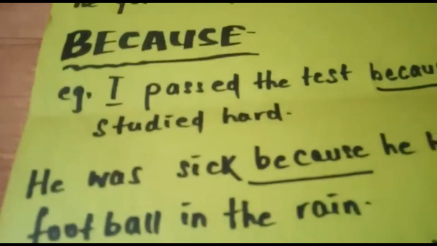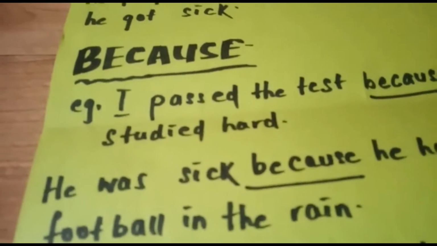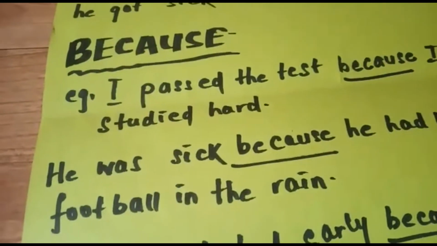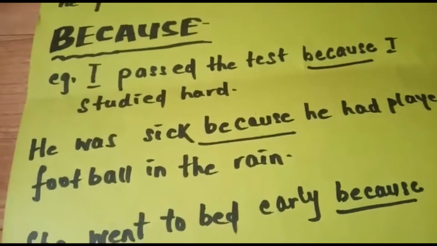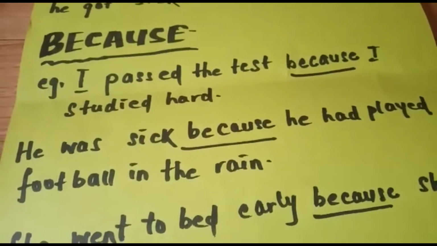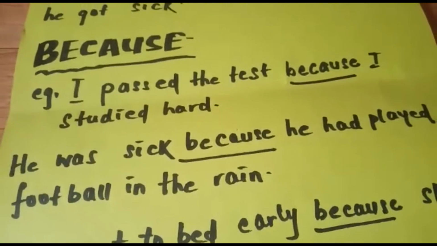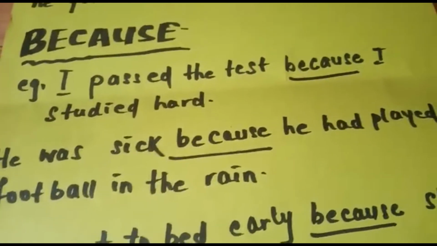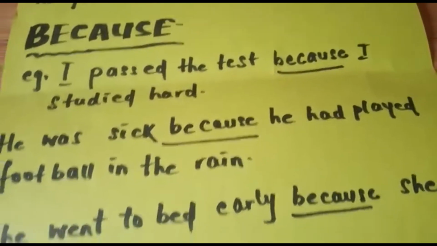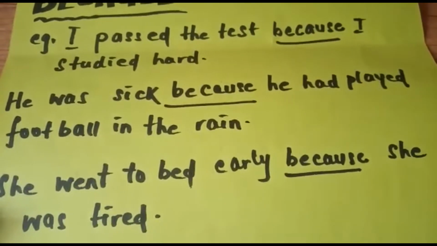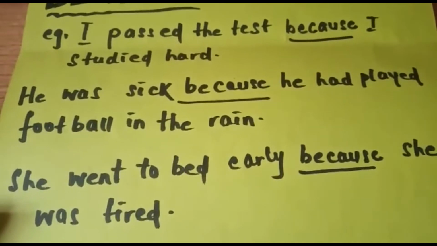Our next conjunction is because. Why do we use because? We use because to express a reason for something, when we want to express some reasons. For example, I passed the test because I studied hard. So, what is the reason behind passing the test? To study hard. Next example, he was sick because he had played football in the rain.